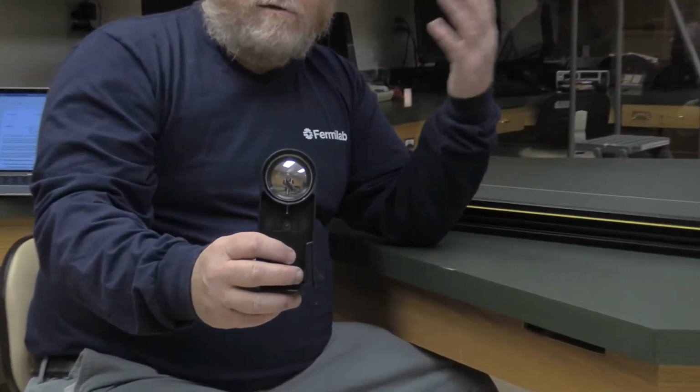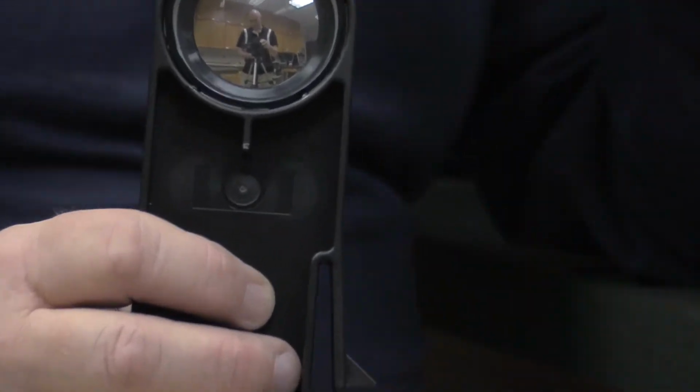And this is the convex mirror. This is when you're thinking about shoplifting in the store, but you look up and you see that mirror? Yes, okay.